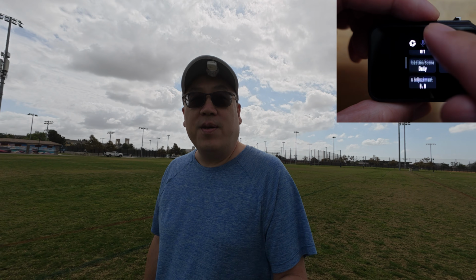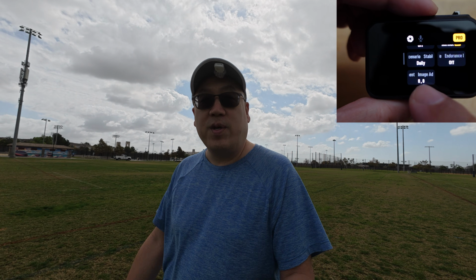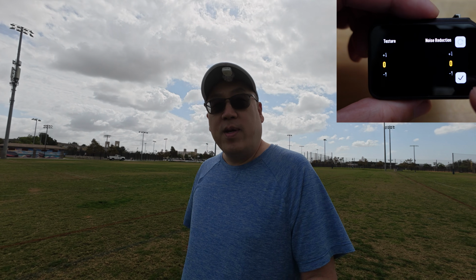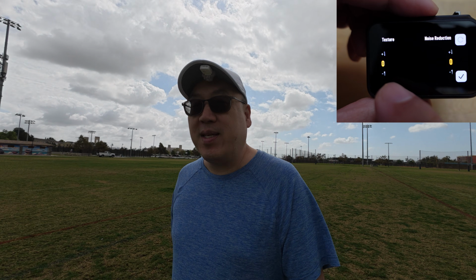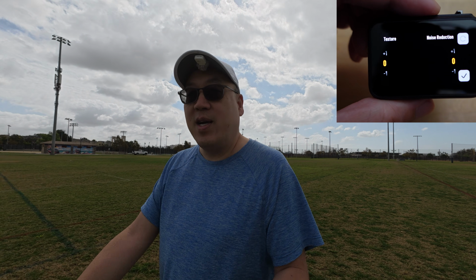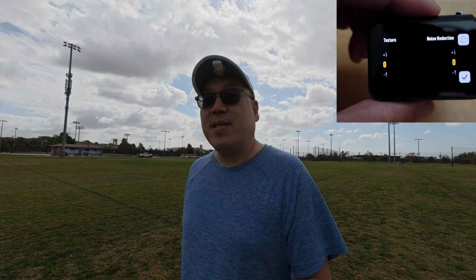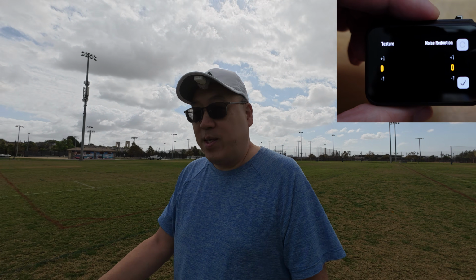The last thing I would adjust under image adjustment is the noise reduction. It's normally at 0. I would change it to -2 because basically, while it does reduce noise if your video is too dark, it also introduces a lot of artifacts, which I don't like, and it doesn't look as natural to me. That's what I would recommend.